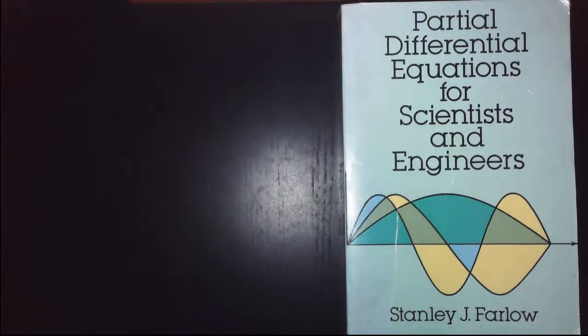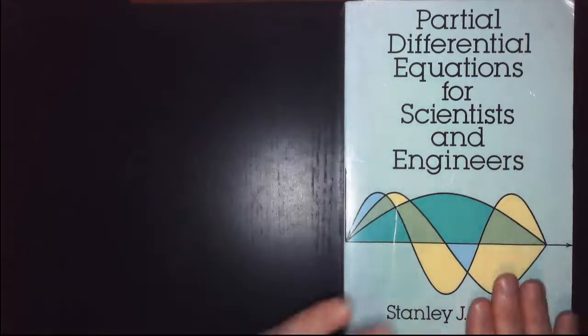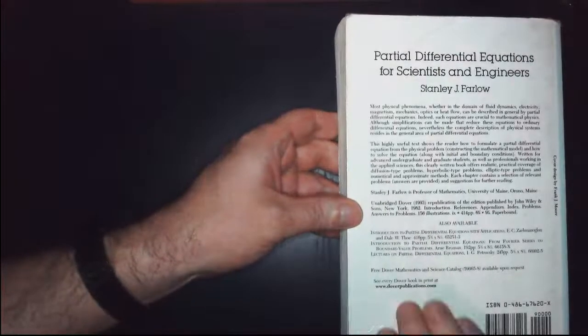Hello, so today I'd like to talk about Partial Differential Equations for Scientists and Engineers by Stanley J. Farlow. It's a very catchy title, probably not one that is used on 50 other books. I like this PDE book a lot. It has the obvious advantage that it's Dover, and at least when I picked it up it was $16, which certainly beats $150 or $250.